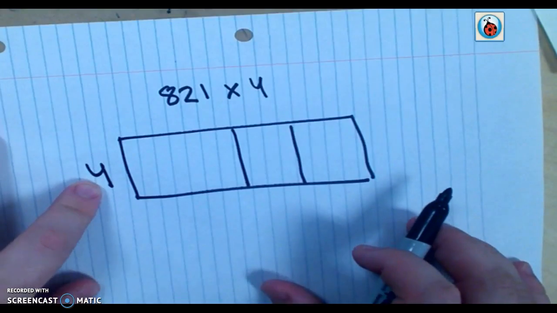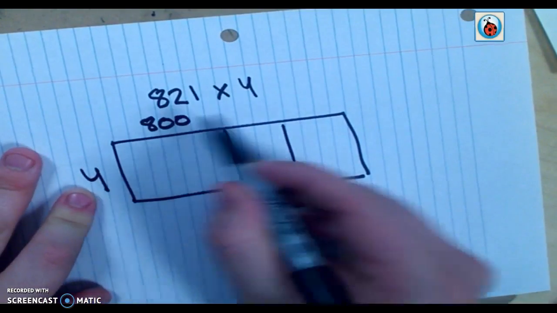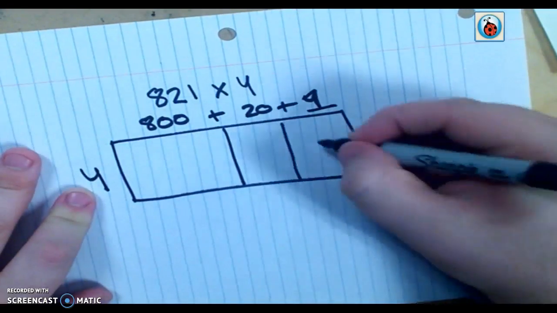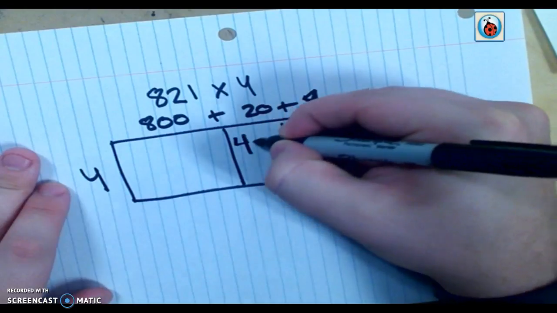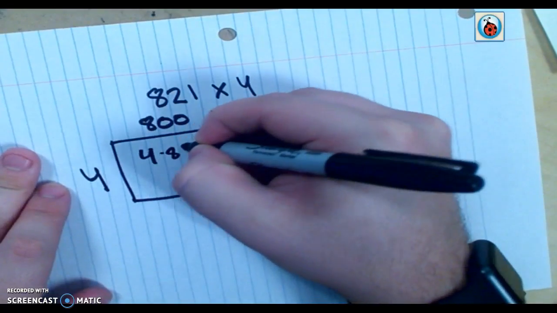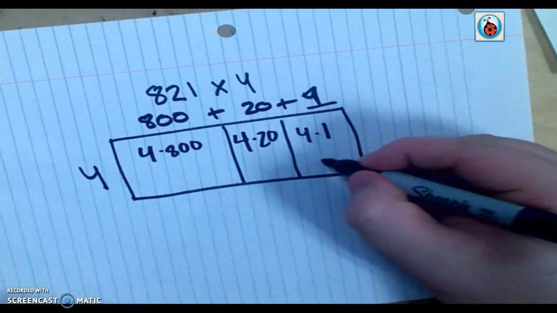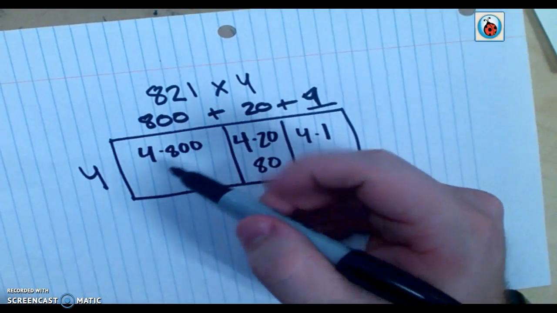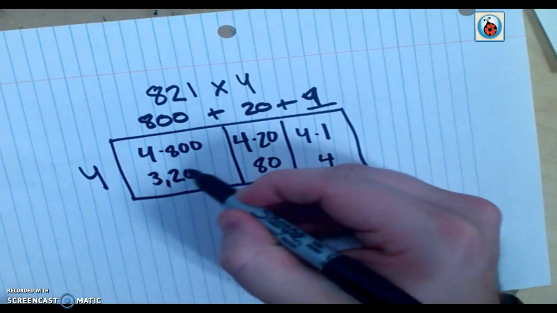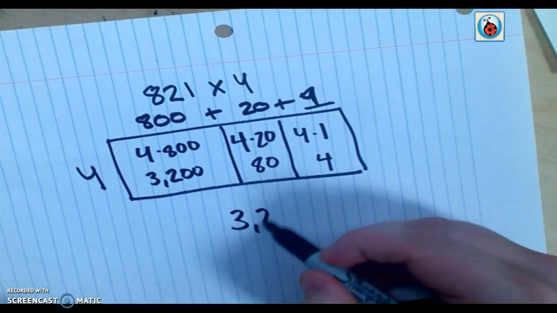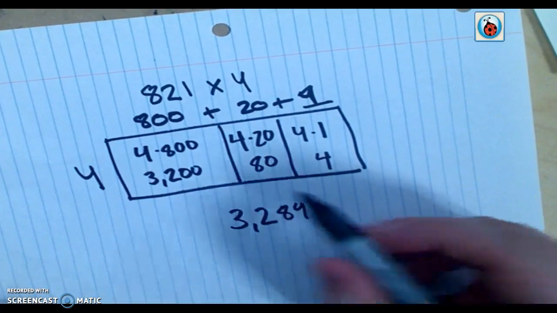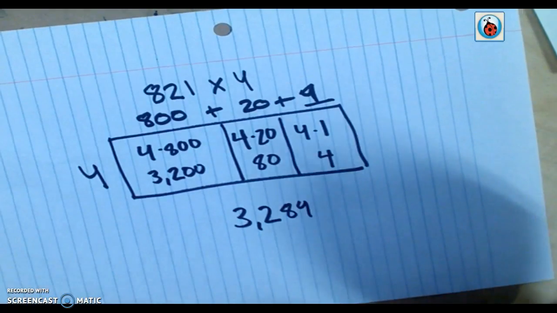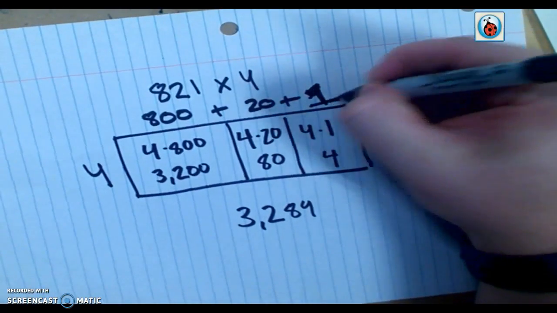We put our small side over here, which is 4, and then we decompose 821 into 800 plus 20 plus 1. 4 times 1, 4 times 20, 4 times 800. Using 4 times 1 is 4, 4 times 2 is 8, times 10 is 80, 4 times 8 is 32, times 100 is 3,200, and when we add that up, 3,284. These are all partial products, and that's why we add those partial products to get our answer. Sorry, this looks like a 9, it's supposed to be a 1.